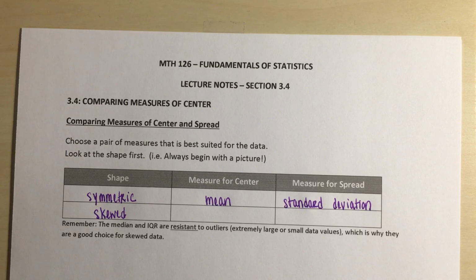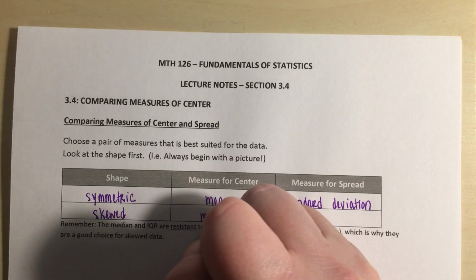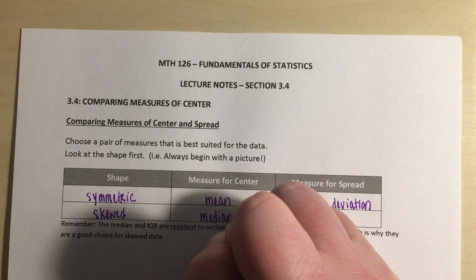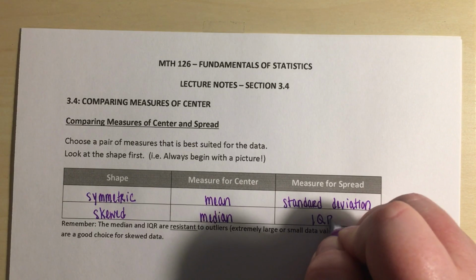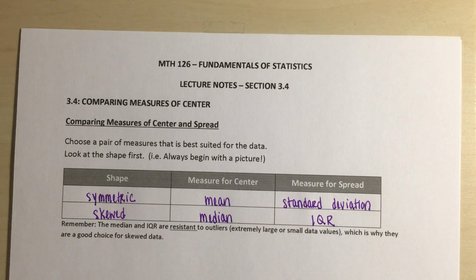If we're thinking about a skewed distribution, then we are thinking about our median. And when we are using our median, we are using our interquartile range, or IQR, for a measure of spread. One key thing to mention as we're looking at these is that our median and our interquartile range are resistant to outliers. Remember, outliers are extremely large or small data values, which is why they're a good choice for skewed data. So if we do have one or two large values, it's not going to affect our median and our interquartile range as much as it would affect our mean.